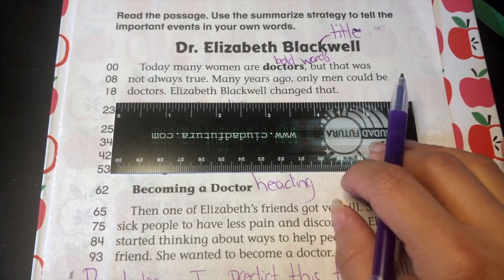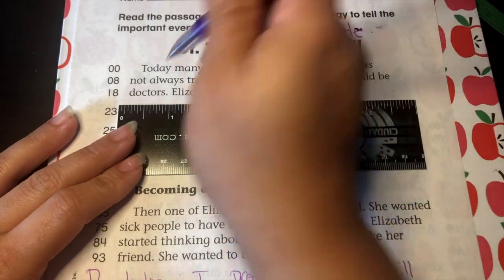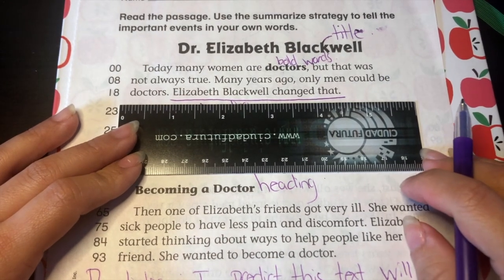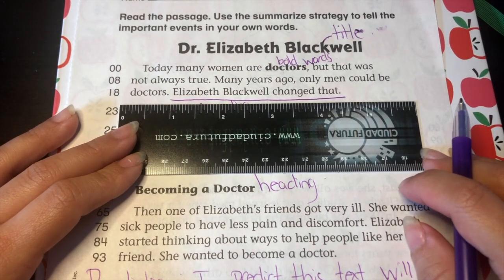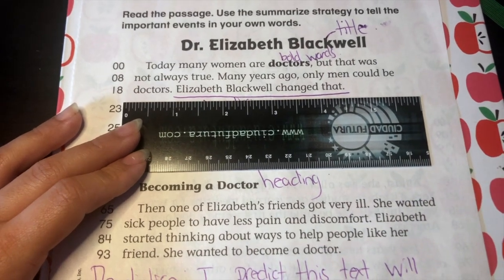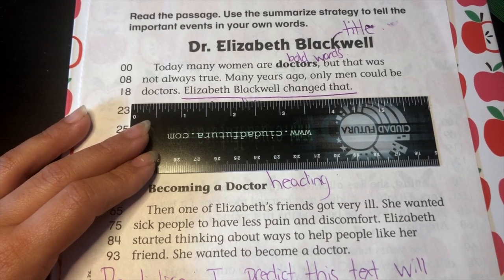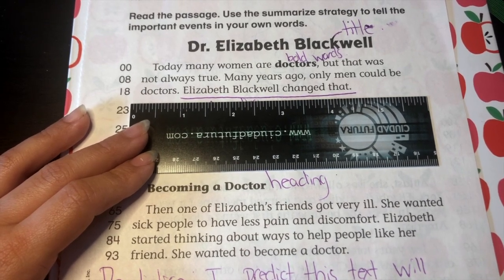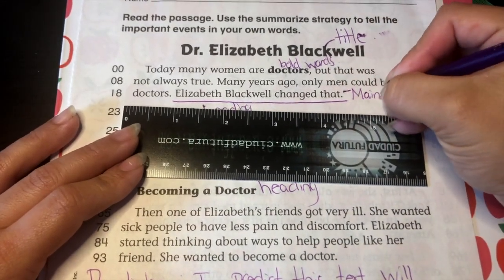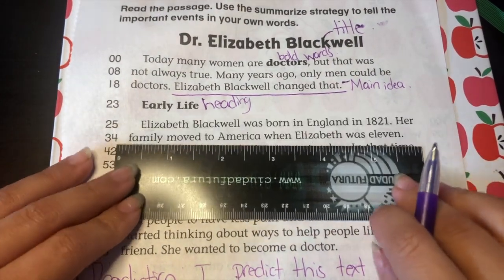Elizabeth Blackwell changed that. So right here, they're telling us that Elizabeth Blackwell changed that. All right? Back in the day, women could not be doctors, and she changed that. So based on that, I want you to think about how could she have changed that? And this is what the story is going to explain to us. So this is our main idea.